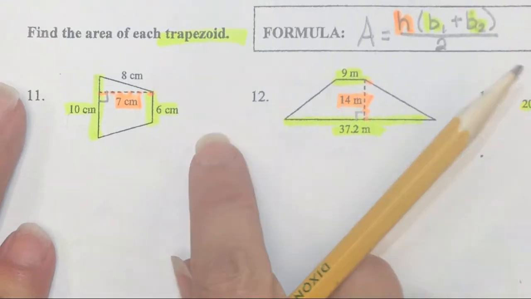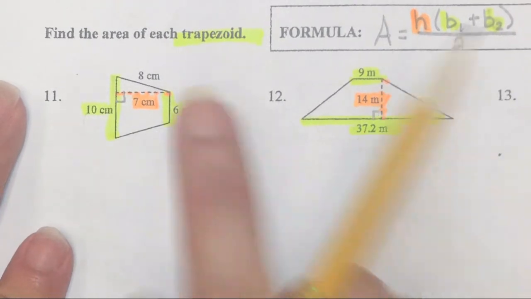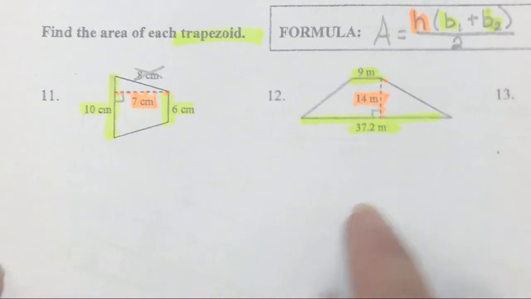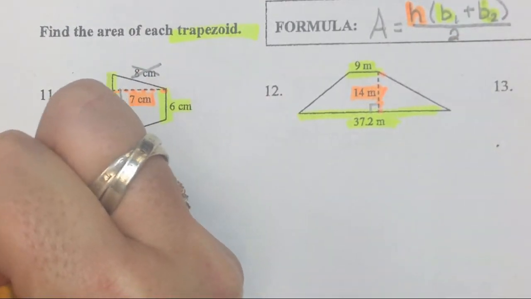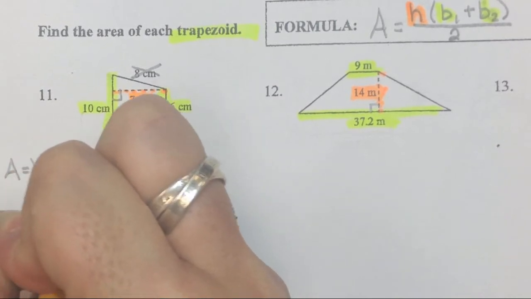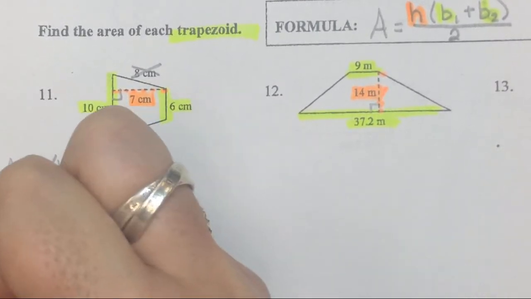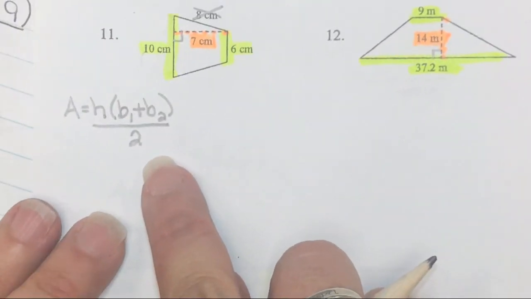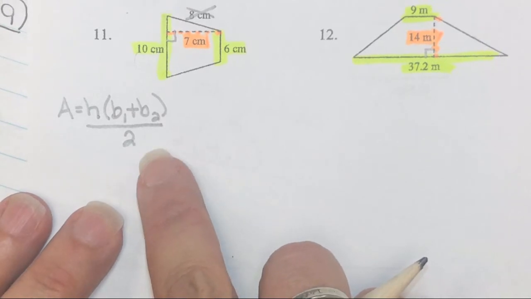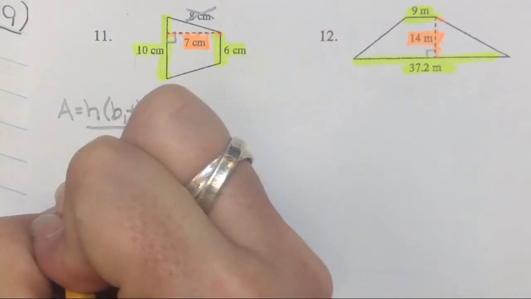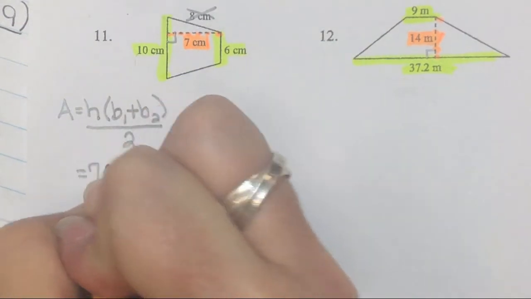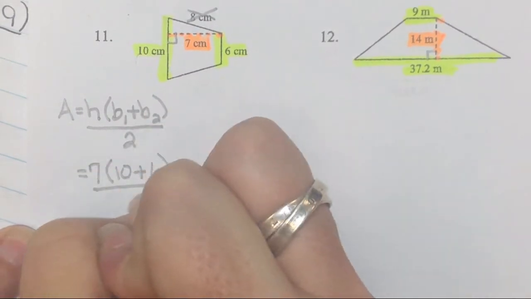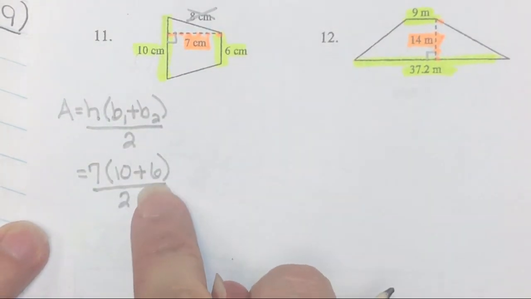Okay, here we go. Number 11. So this 8 right here is a tricker. Now, with trapezoids, we need to first write the formula. Okay, first you write the formula. Now, the second thing is, we need to fill it in. Our height was 7. Our bases are 10 plus 6 or 6 plus 10. It doesn't matter the order. You can do it either way.